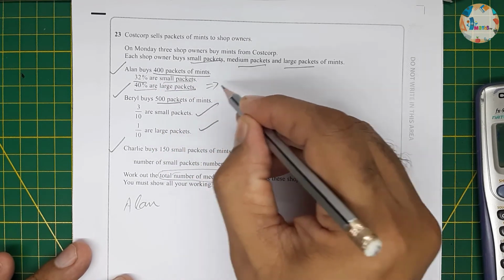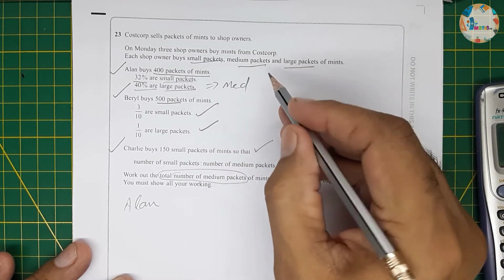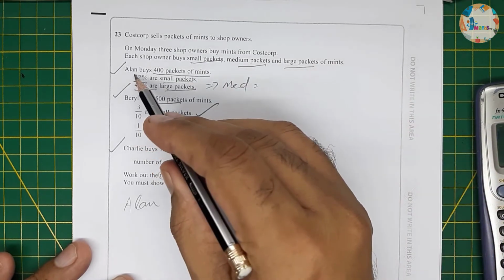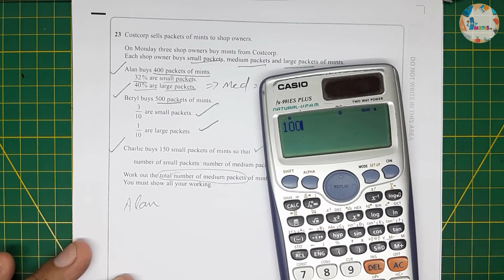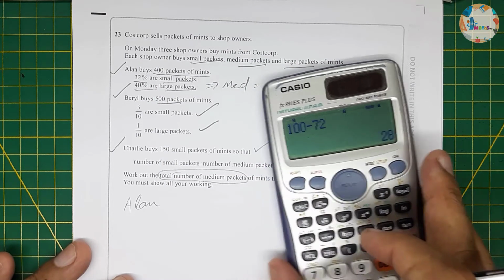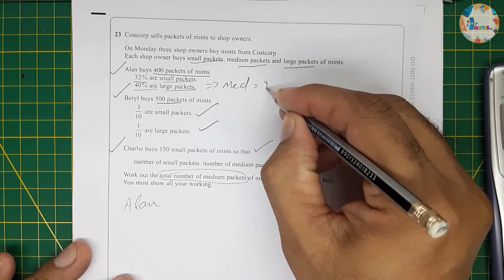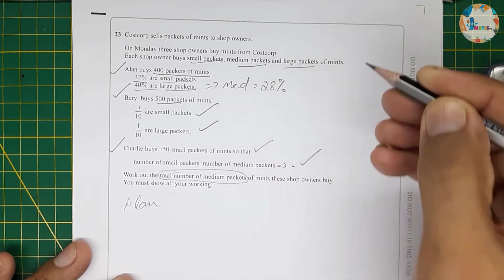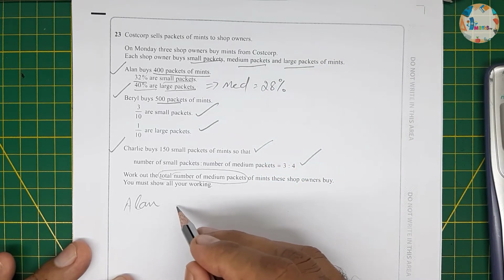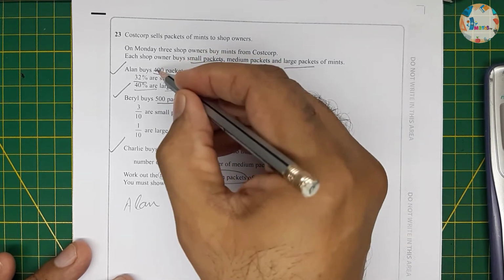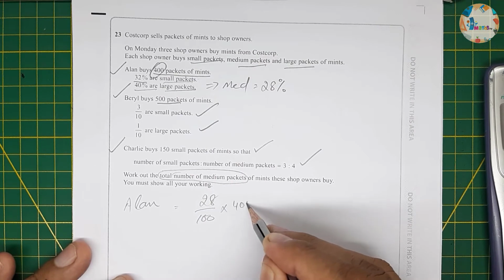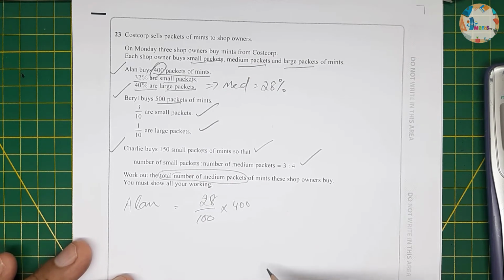So this implies medium will be, this is 72, so 100 minus 72 will be 28. So 28% are medium. So we will be calculating 28% of this 400. So this will be for Alan.